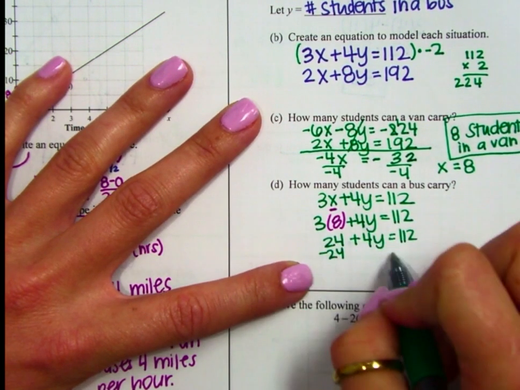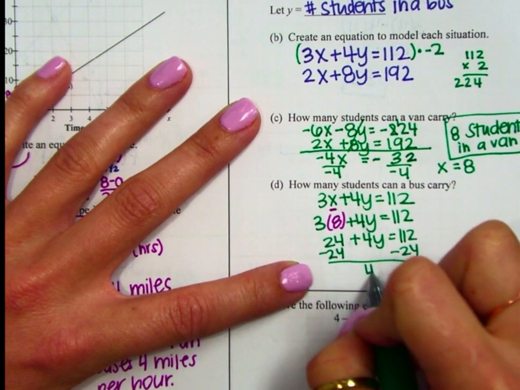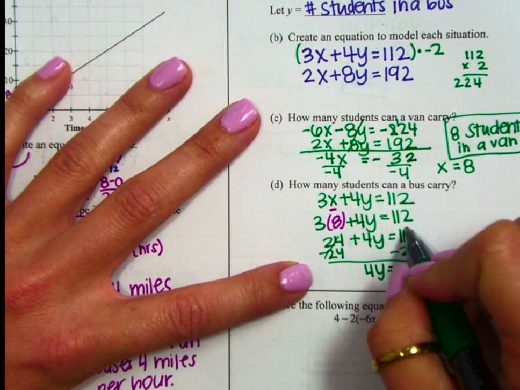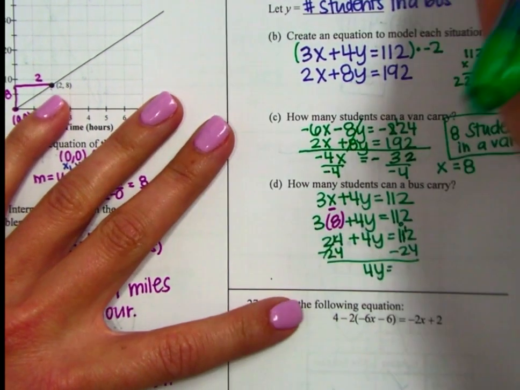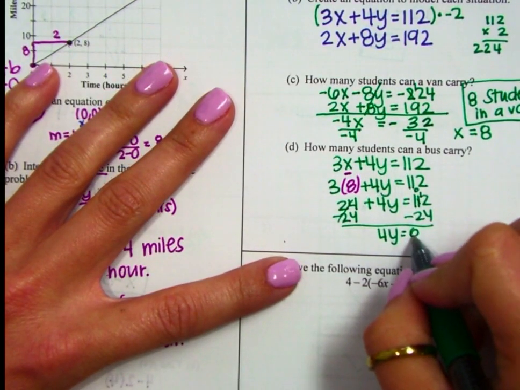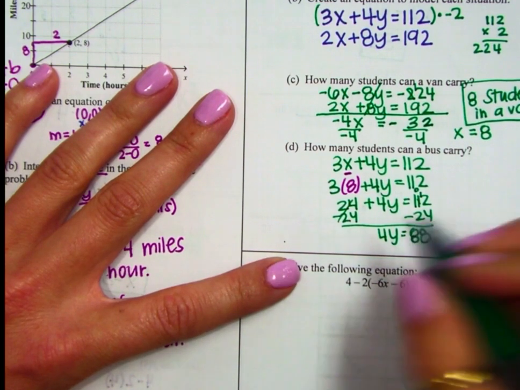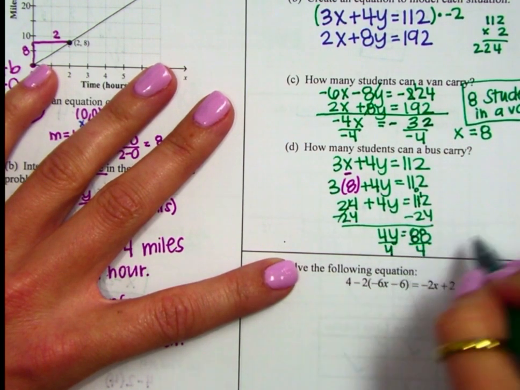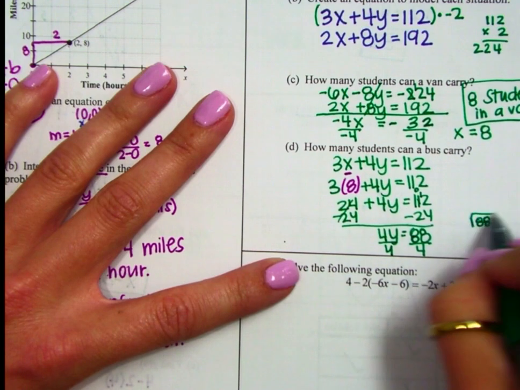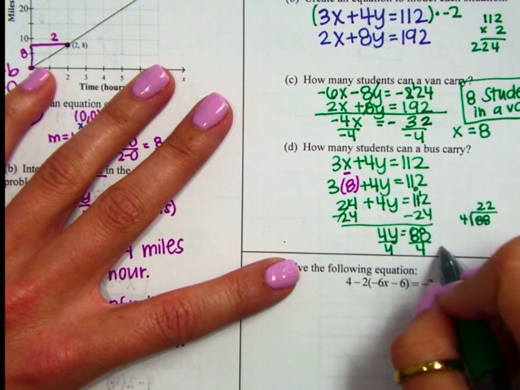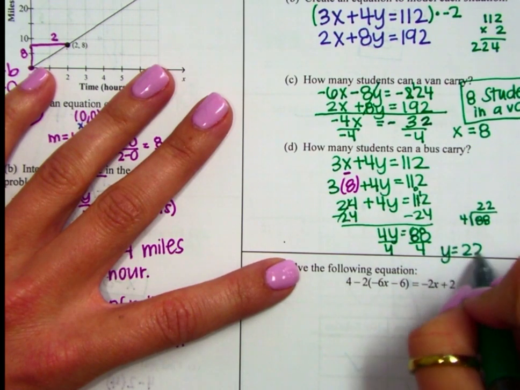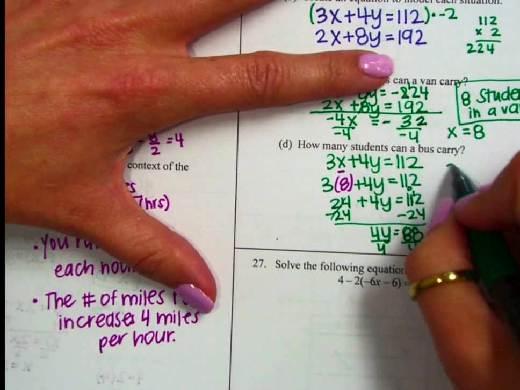Subtract 24. It's going to be 88. And then divide by 4. 88 divided by 4, if you need to show the work for that, you get 22. Okay, so y equals 22 means 22 students fit in a bus.